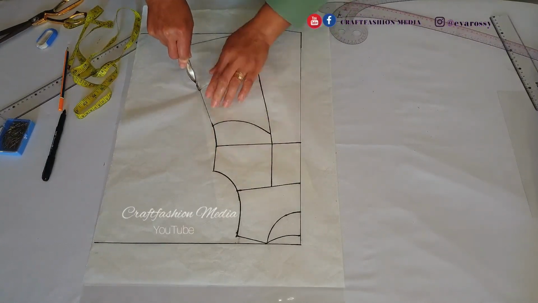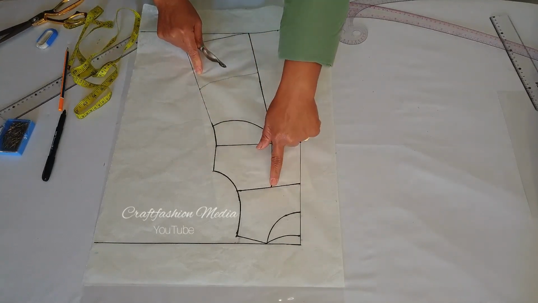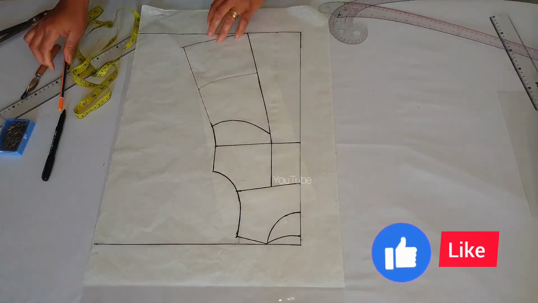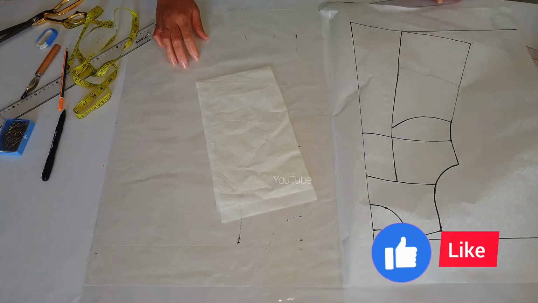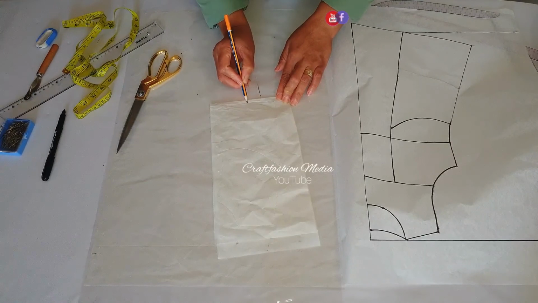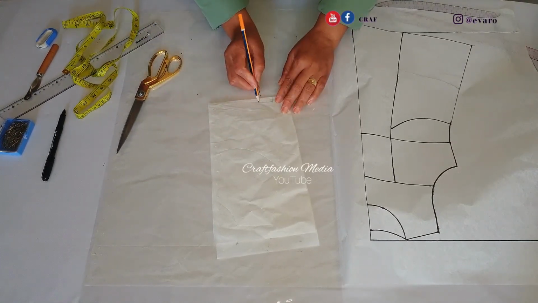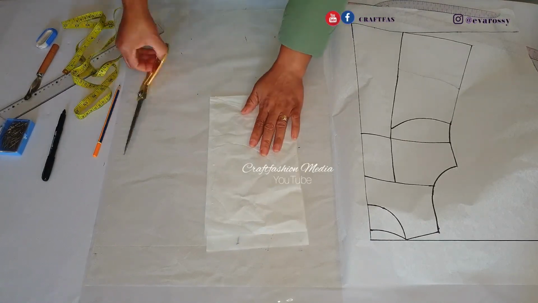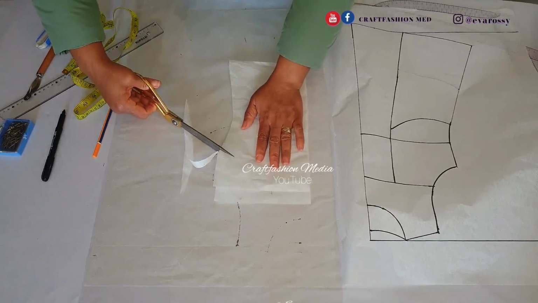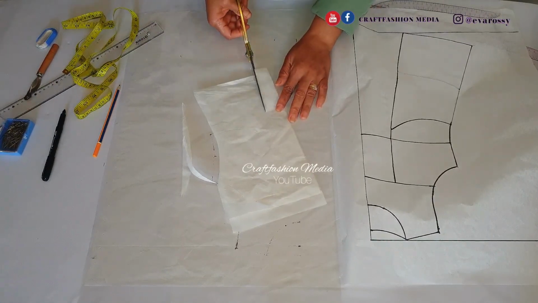So as I'm tracing, as you can see, the half length is not included. I am tracing only the opening of the pocket and that side of the pattern towards the end of the pocket. Remember, I told you, you can leave the down part of the pocket straight, but it depends on your preference. You can curve it and sew it, or you use your serger to make the curve.